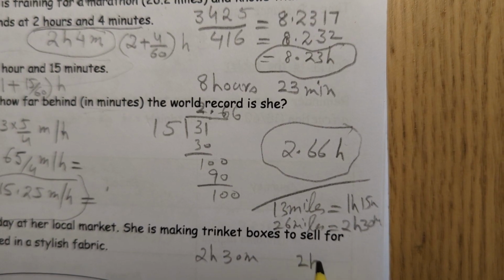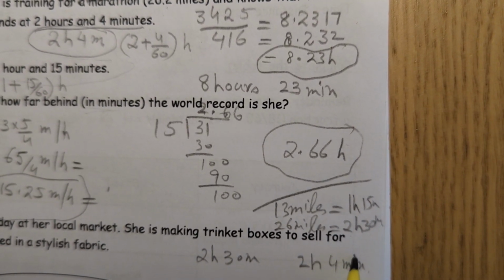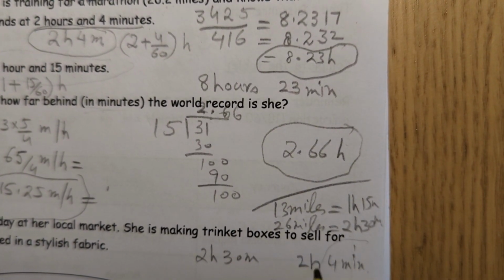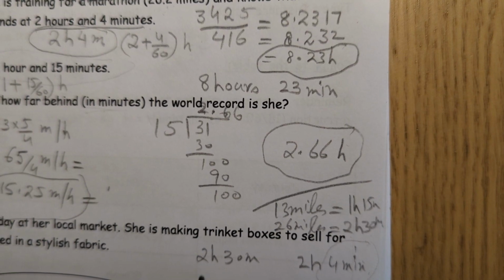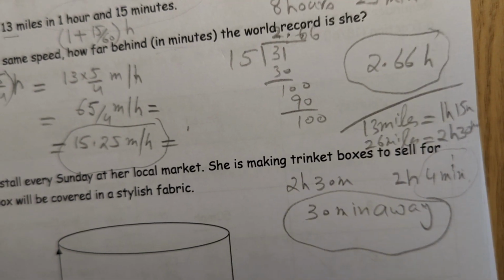And the world record is 2 hours and 4 minutes. And for 0.2 miles, there is a little bit she has to cover. So she is taking 2 hours 30 minutes, and the world record is 2 hours 4 minutes, so she is about 30 minutes away. You can simplify it like that.